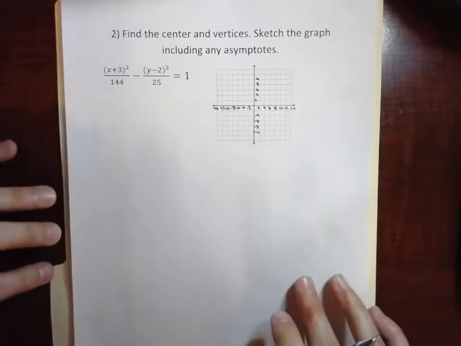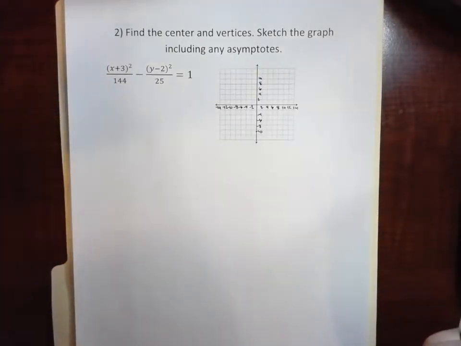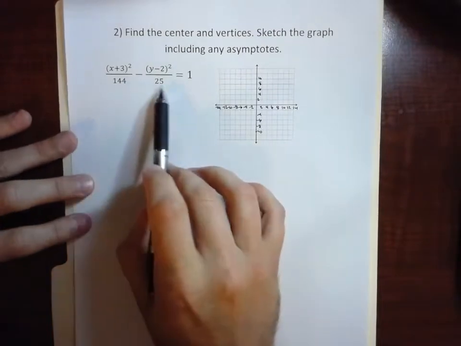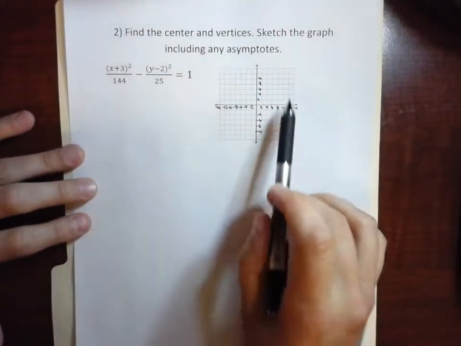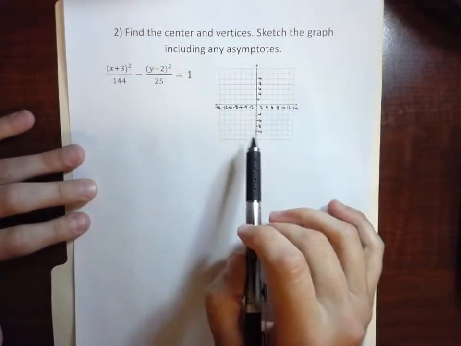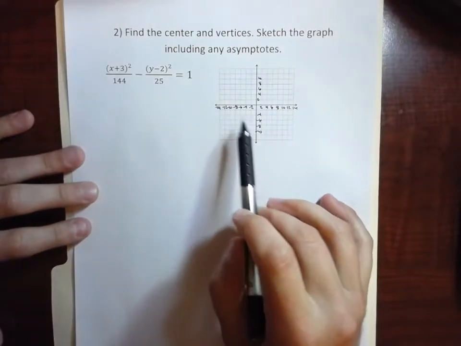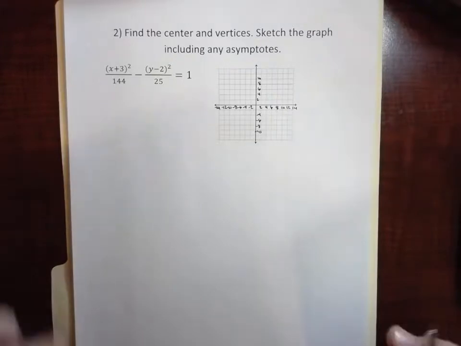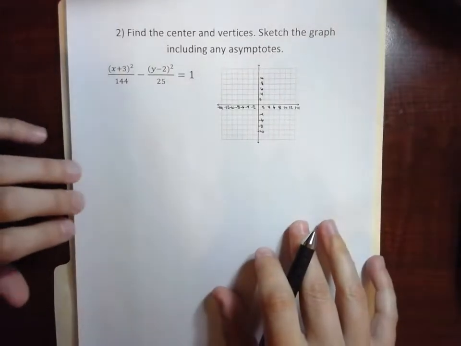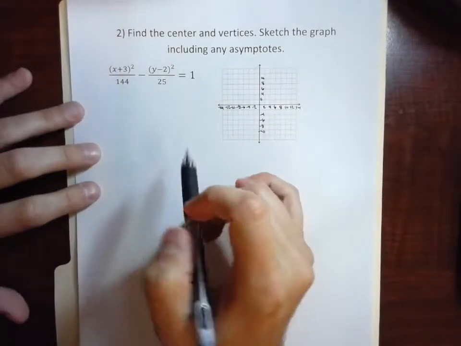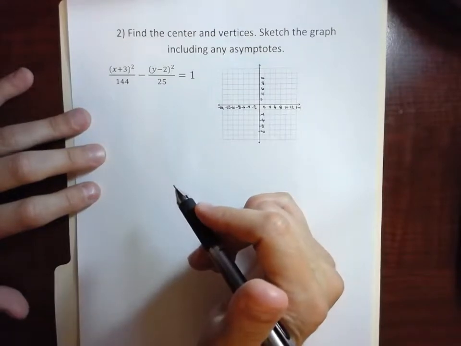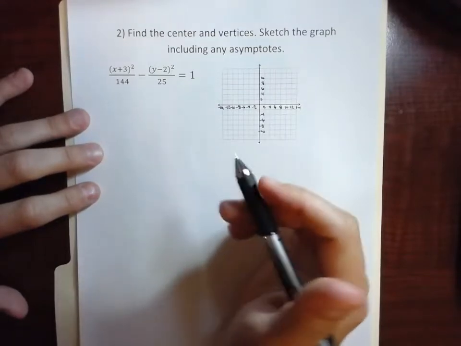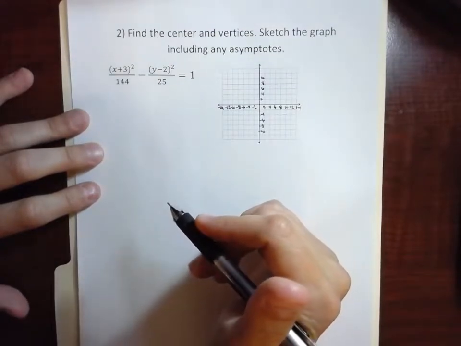Here is example 2 from our hyperbolas lesson. Now I've got some bigger numbers down here, so for my graph I went ahead and just scaled it by 2s. You probably can't see those very well, but that's the numbers on there just to kind of guide me to try to make my graph somewhat accurate. So very similar to that last problem that we did. The only difference is the center now is not 0, 0, so no problem.